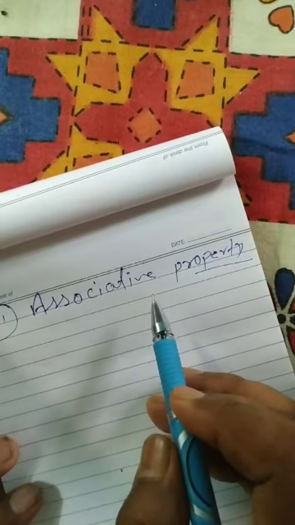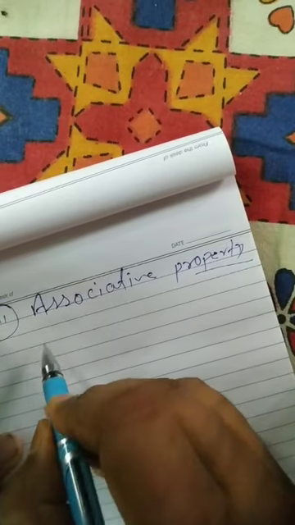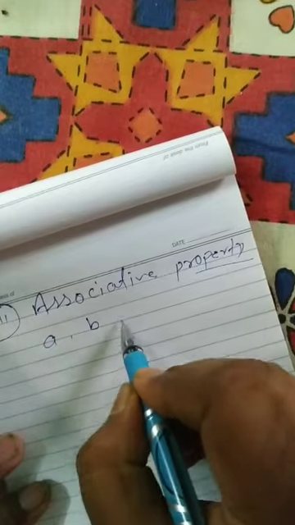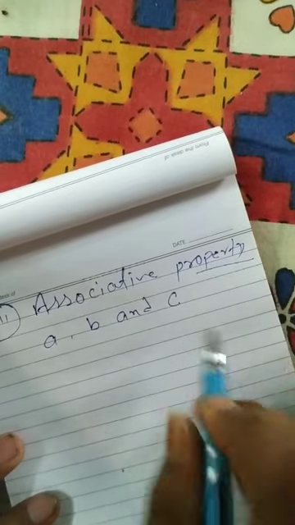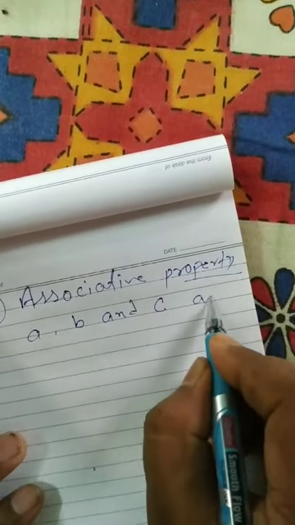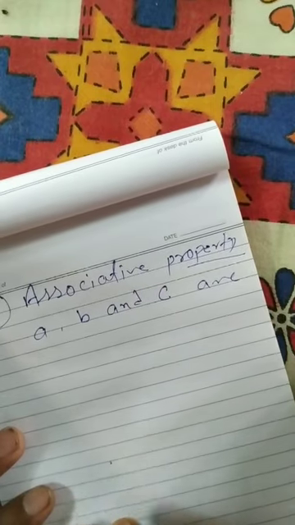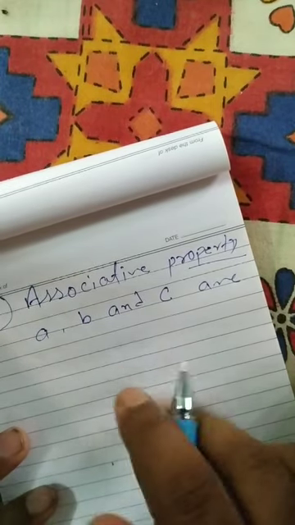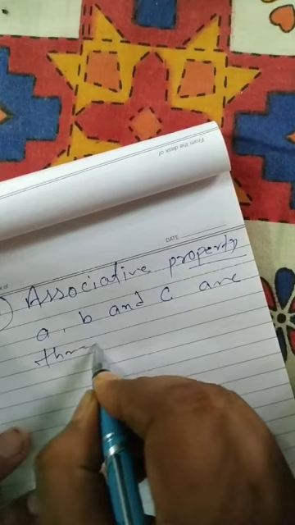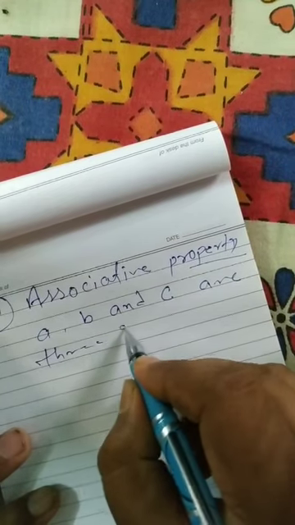According to this property, if A, B and C are three integers. How many integers? Three integers.